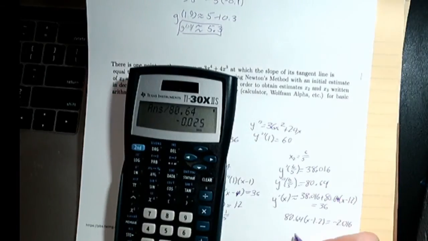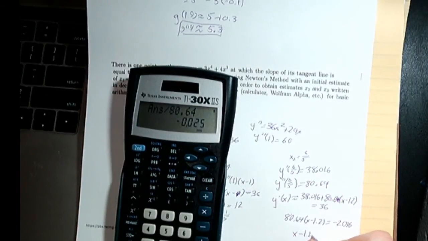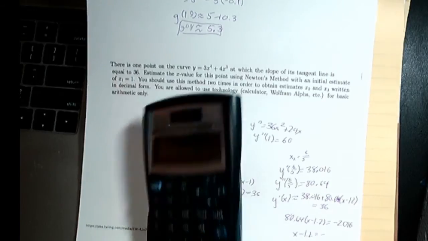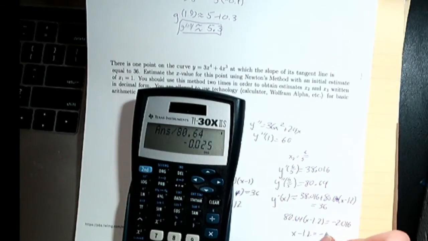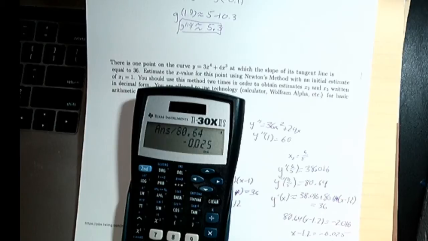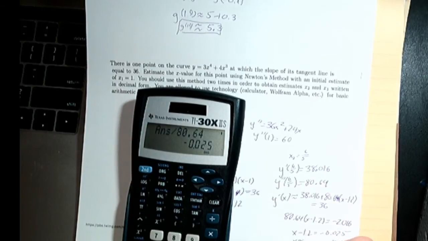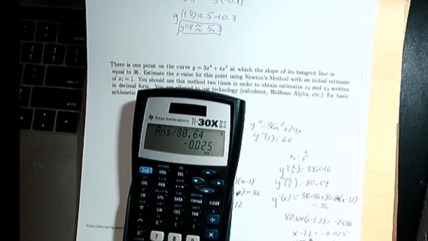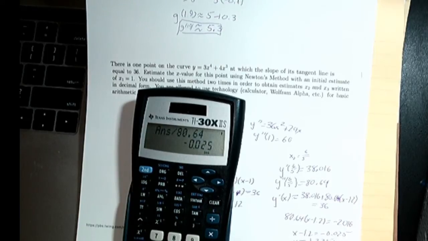So what we get here is that x minus 1.2 is equal to minus 0.025, or x is equal to 1.225. And that's our x2.